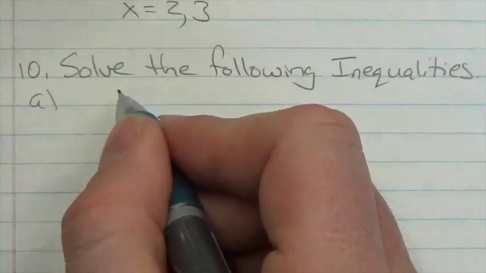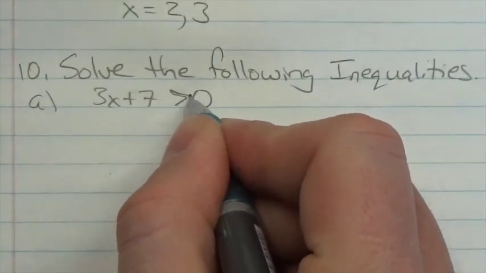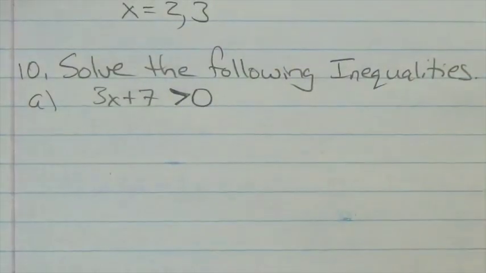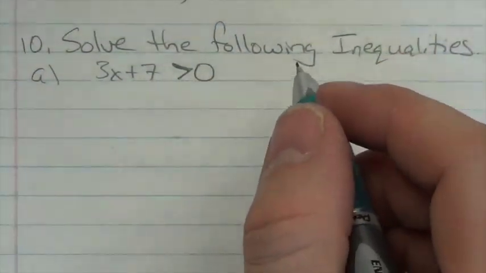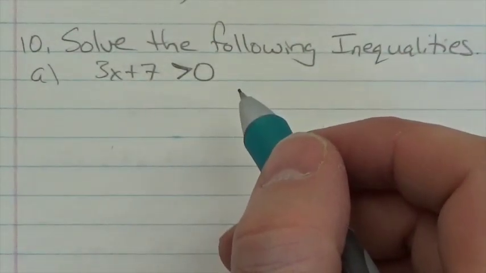Let's just take a look at a really simple one here. 3x plus 7. Let's say I'm interested in where this is greater than 0. Okay? Now, to solve this one right here, there are a couple ways that you could do this.